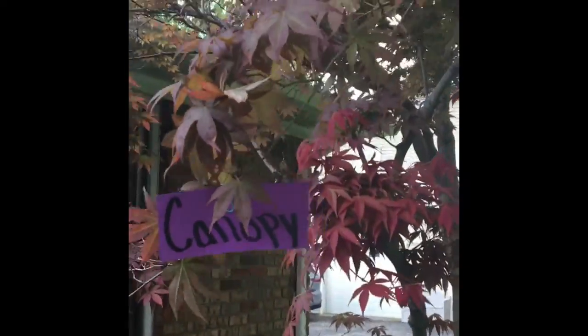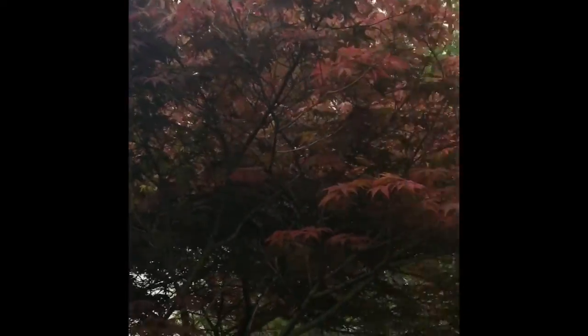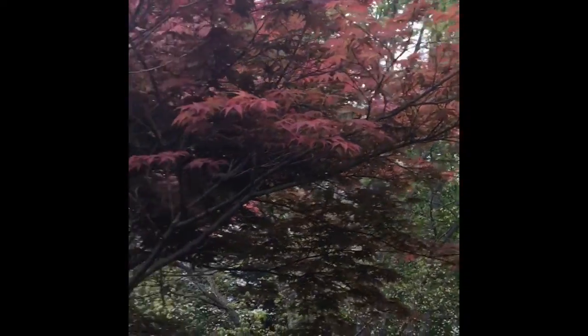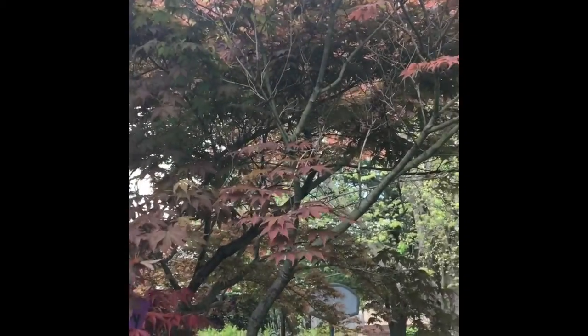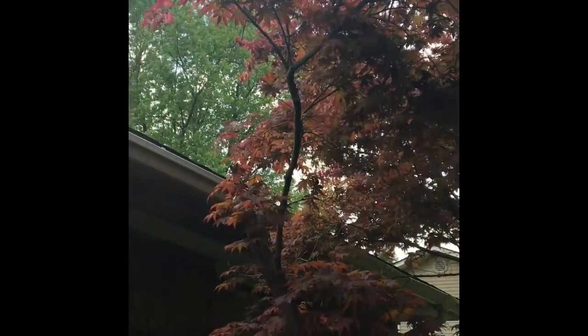All right, here's one of our words, canopy. So this is the canopy. It provides all the shade. And this tree is called a Japanese maple. And I like it a whole lot. I won't let my husband cut it down, even though he wants to, because it's close to our house, see? But I love this tree.